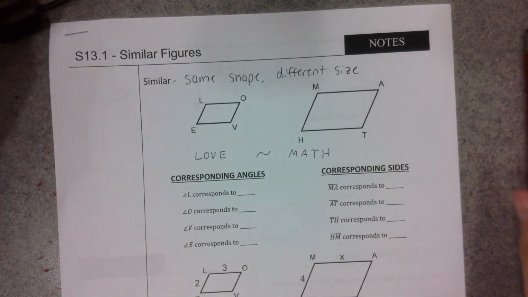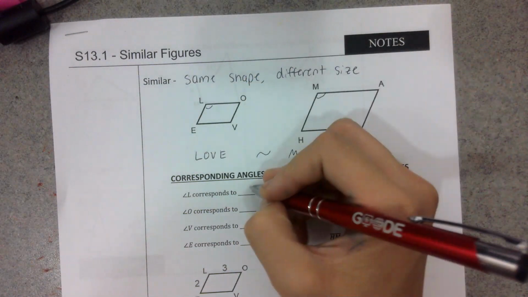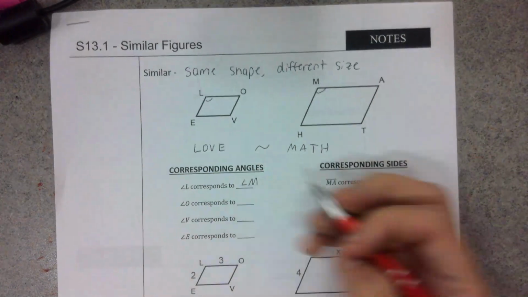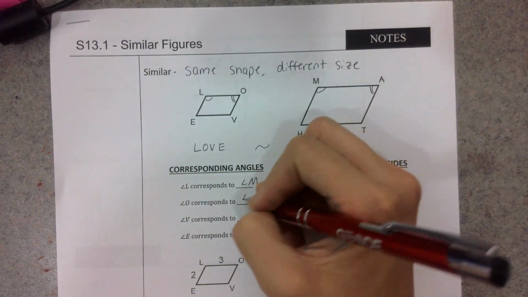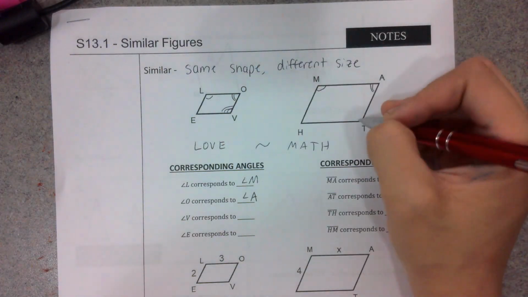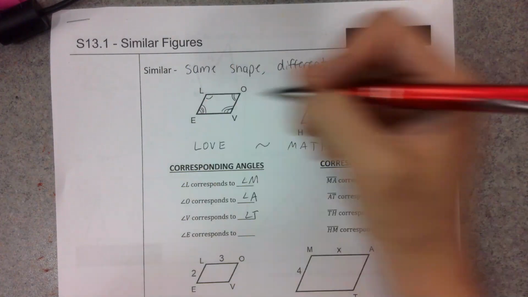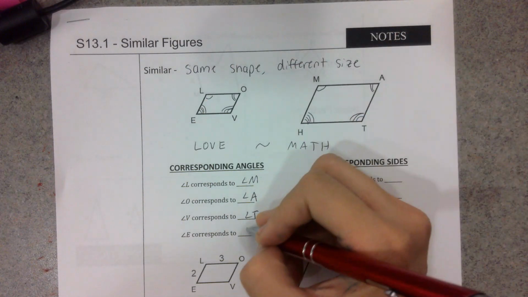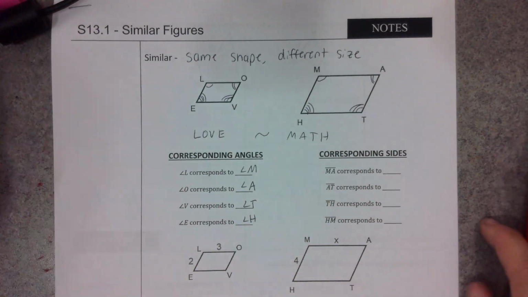Okay, so if we look here, we have an angle L, an angle M. Make sure you add the angle sign there. We have angle O, an angle A. We have V matches with T. And we have E matches with H. Right, so they correspond to a specific angle. And then we can look at the sides.